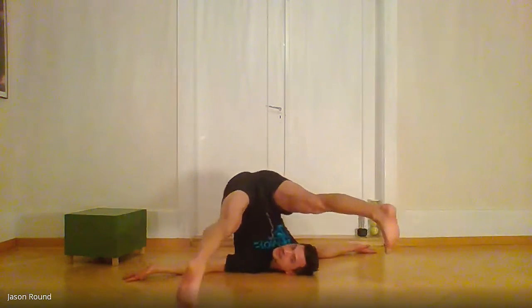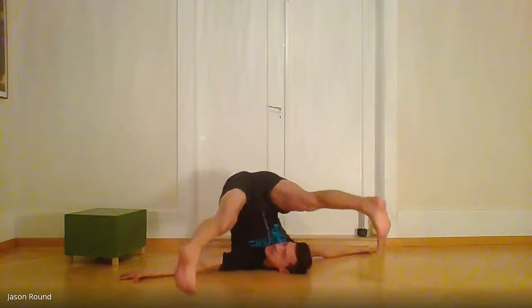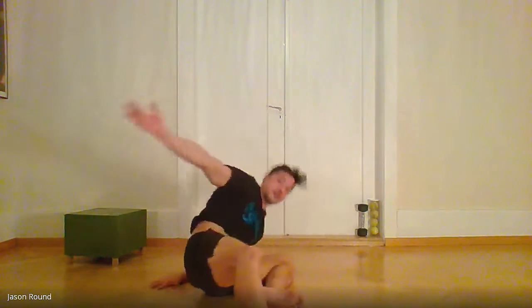And the second thing that you'll have to get to grips with is managing your weight across the arms, the back of the arms. Because in very many cases, people's first go-to is the bottom of the hands, the palms, for balance. It's not so conducive to this particular movement.